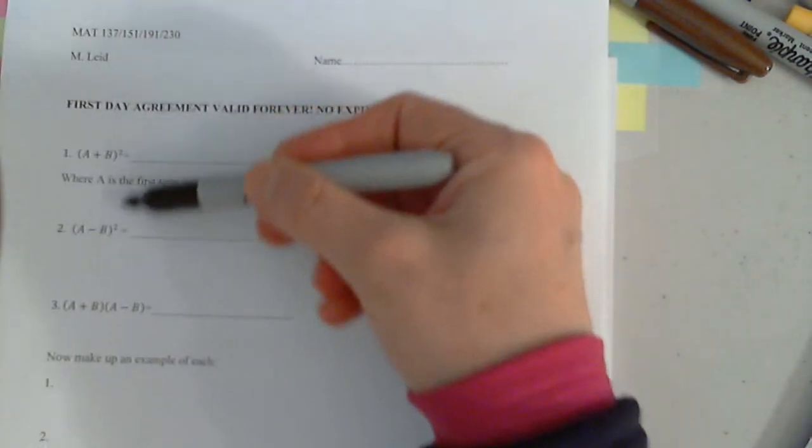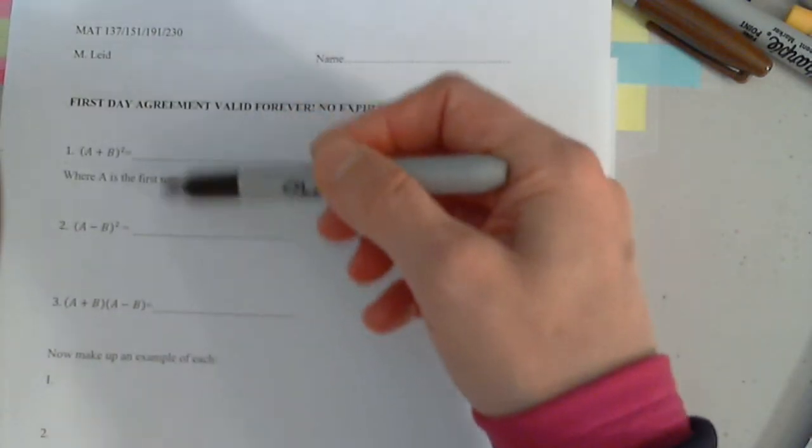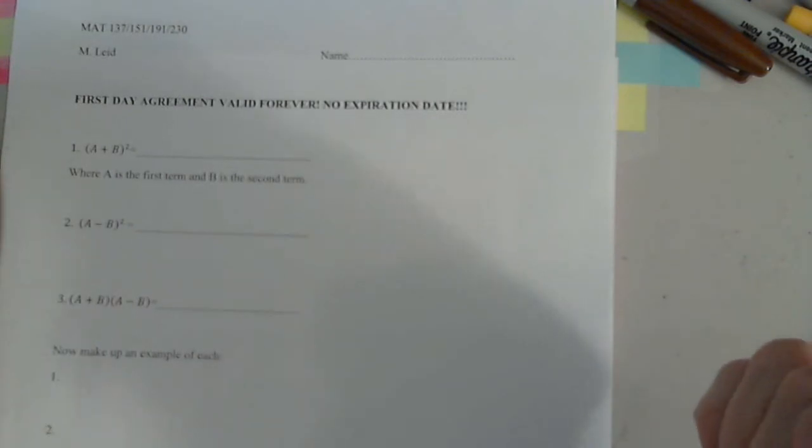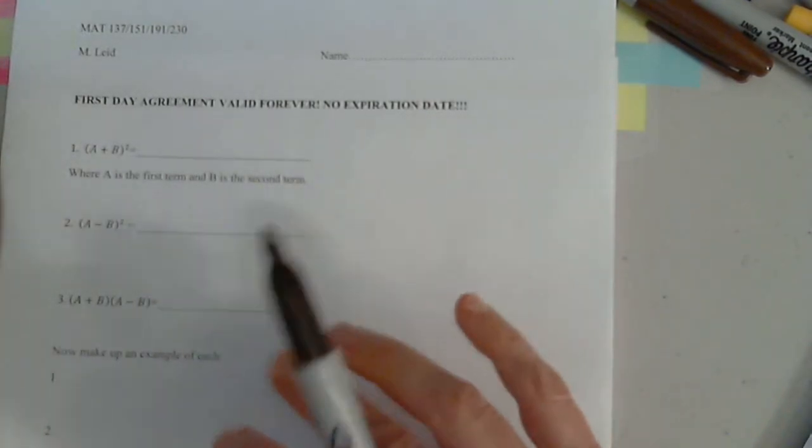And I would like to start with these three special products, not because I'm lazy and I don't want to answer questions about them later. It's just because I would like to put these behind us for good.